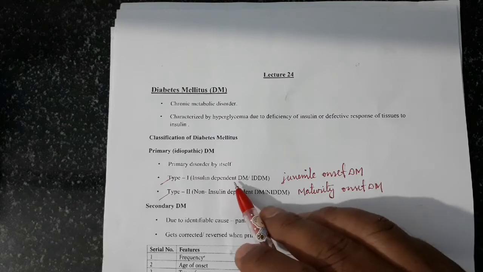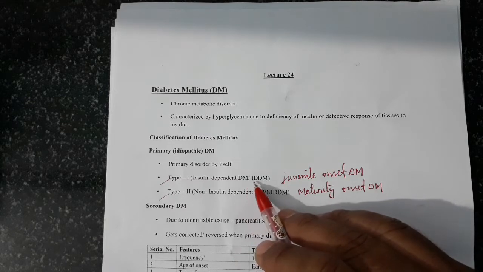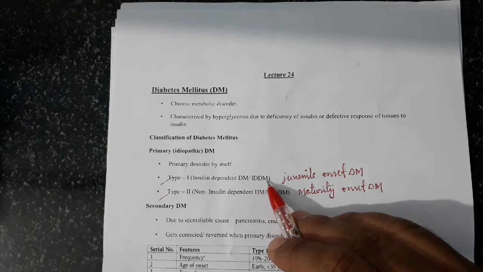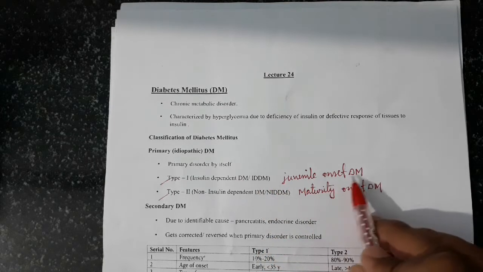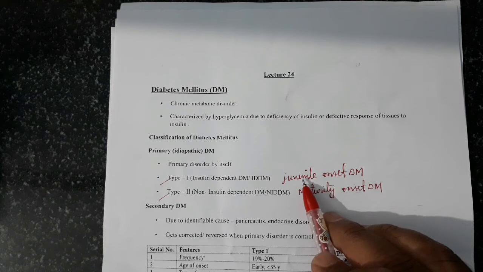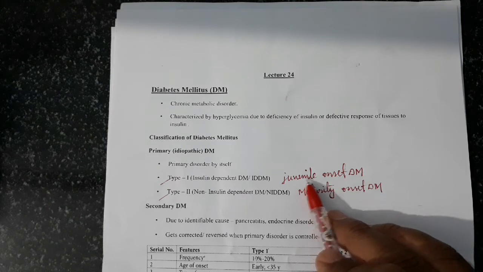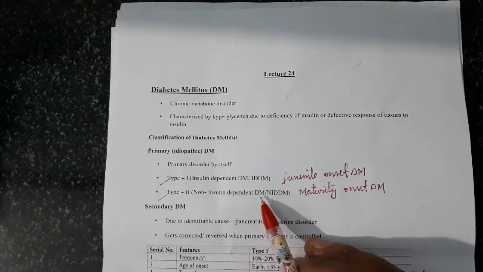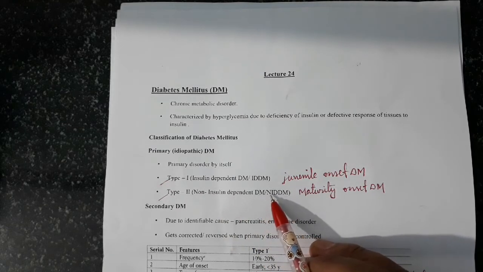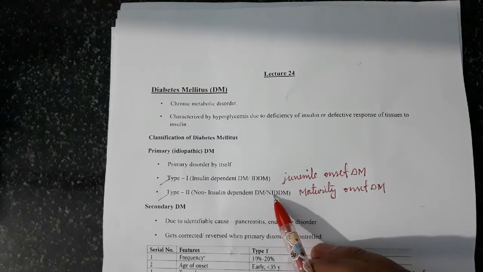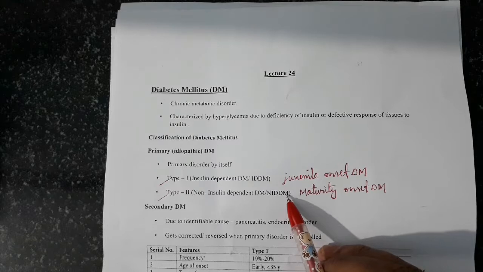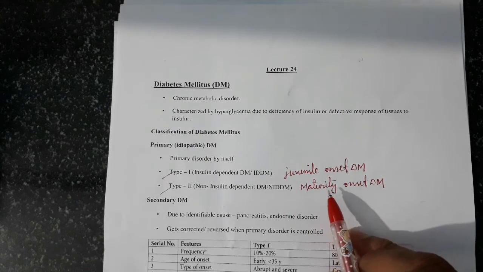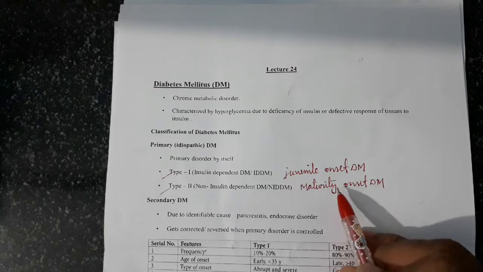Type 1 is also called insulin dependent, in short IDDM, that is, insulin dependent diabetes mellitus. And this is also called juvenile onset diabetes mellitus because it happens at a young age, less than 35 years of age. Type 2 diabetes mellitus is also known as non-insulin dependent diabetes mellitus, that is NIDDM. It is also called maturity onset diabetes mellitus because it happens at an age above 40 years.